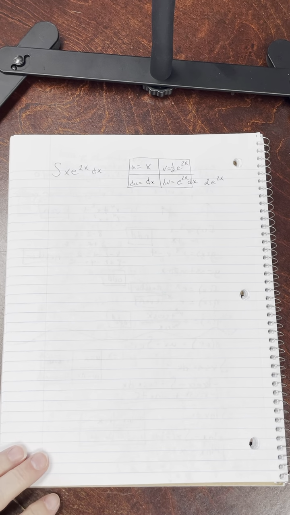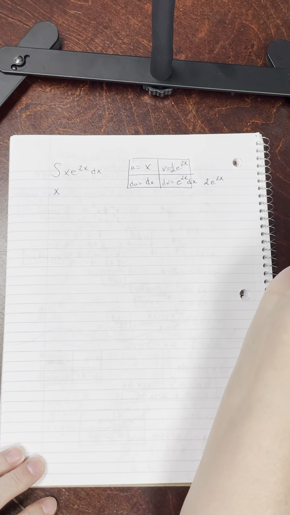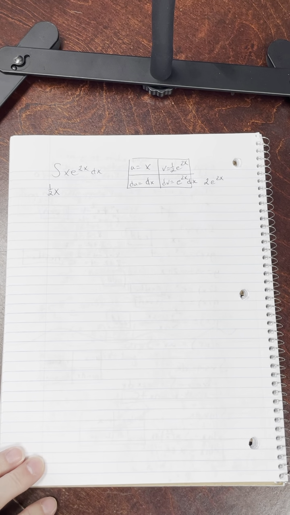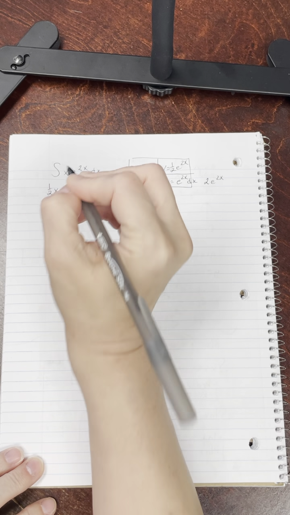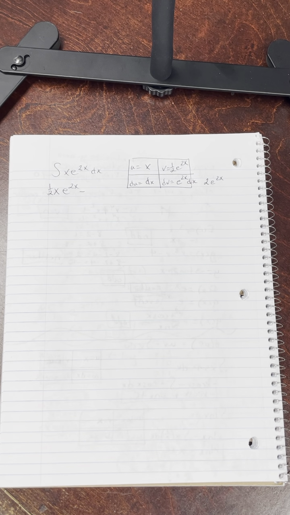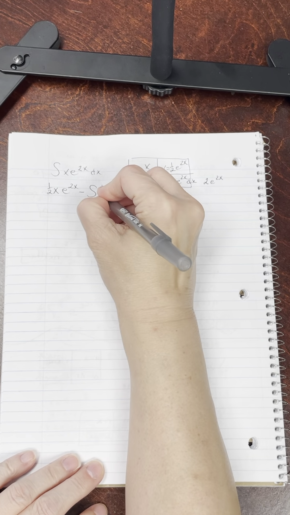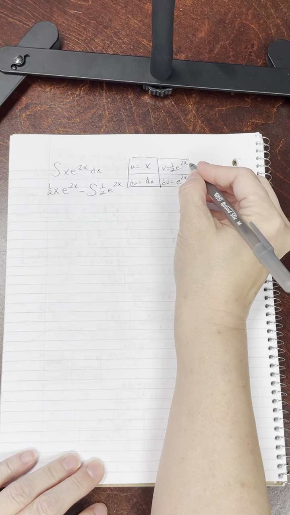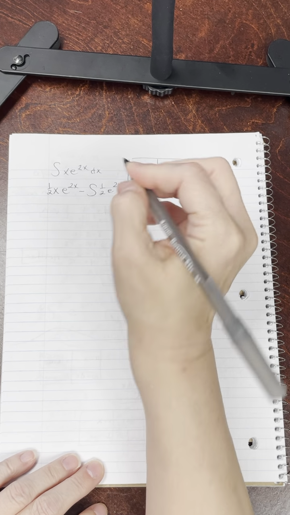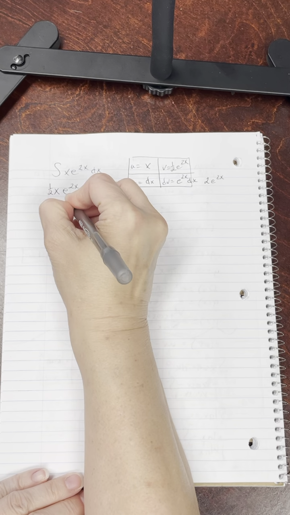Okay, so now we follow our u times v. So x multiplying with, since it's multiplying with, I'm going to put that half in front. So 1/2 x e to the 2x minus, and then we need to integrate 1/2 e to the 2x multiplying with our dx. That just adds there what it's supposed to have. All right, so rewrite this part, no change.